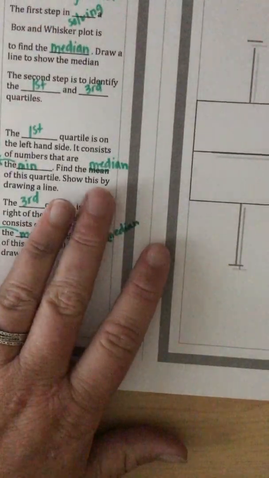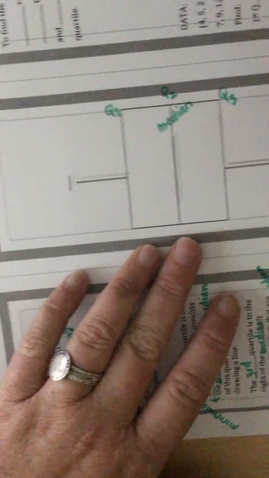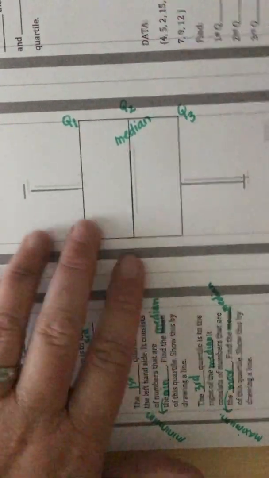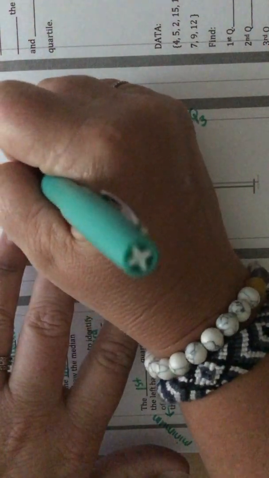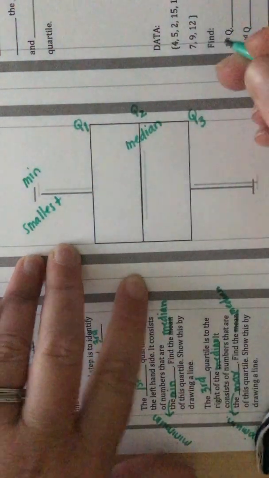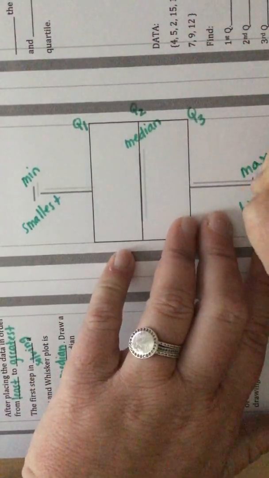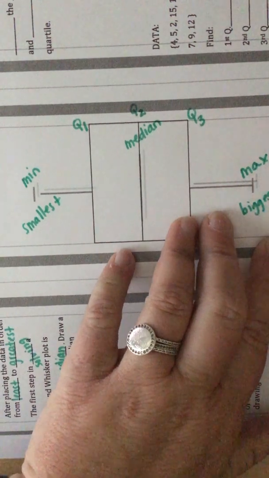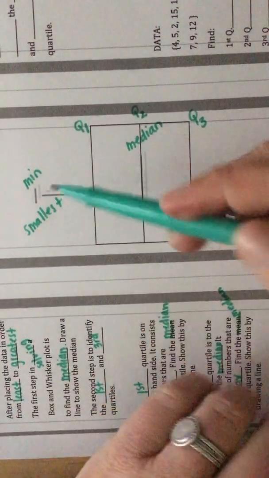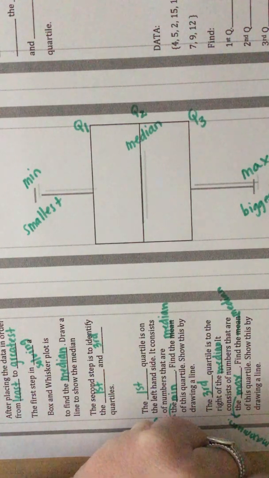Okay, so now the two things that we did not label on our box plot. This is your minimum number or smallest. And this is your maximum number or biggest or greatest or whatever. Okay, so you have your minimum, your Q1, your median, your Q3, and your maximum.